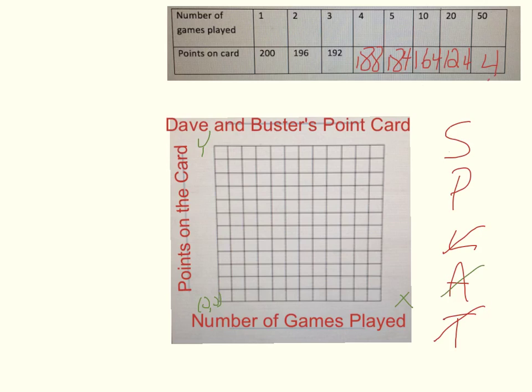So looking at the independent, the number of games played goes from 1 all the way up to 50. Well, I've got just a handful of points here, so I should probably go by 5s. So I'll pause the video and label those. Come back when you've done the same. And similarly, I don't have a whole lot of points on my y-axis, and I've got to go all the way up to 200. So I'm going to pause the video and go by 20s here.